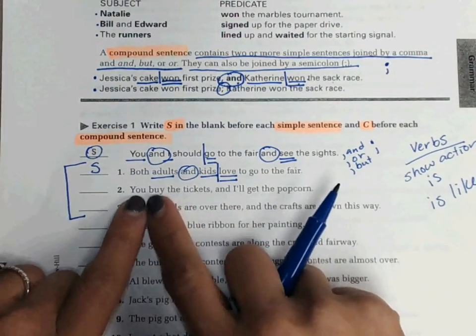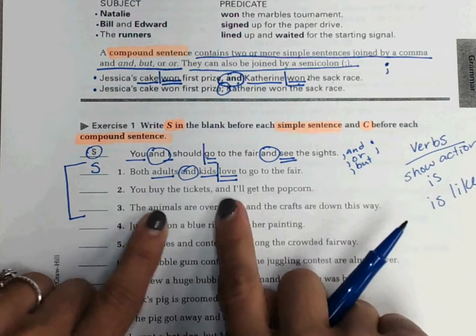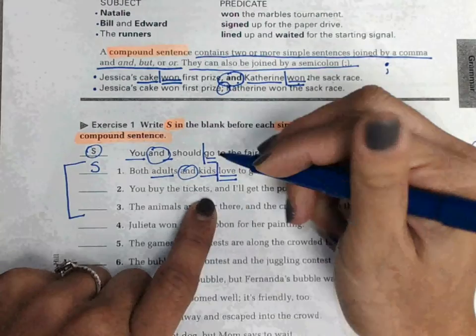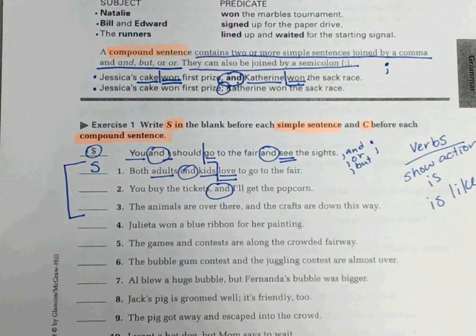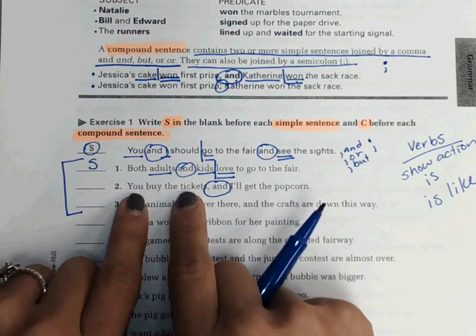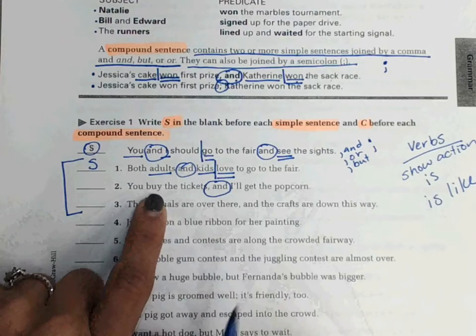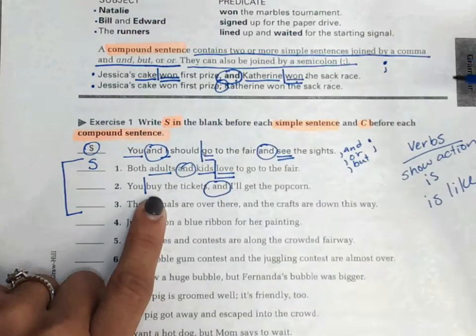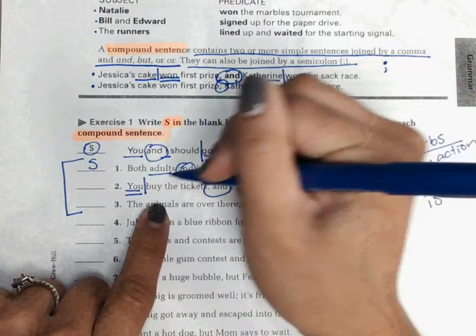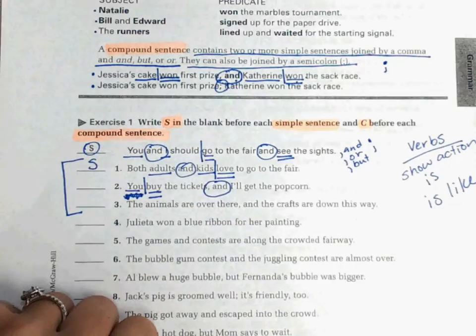Now let's look at number 2. It says, you buy the tickets and I'll get the popcorn. Right off, we can see that there's a comma and. So let's make sure it's correctly used. Look at the sentence before comma, and it says, you buy the tickets. Buy is our action. So if we put our line here, we can see we have one subject and one predicate.